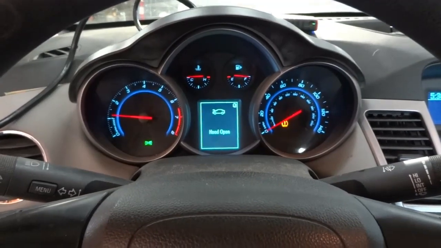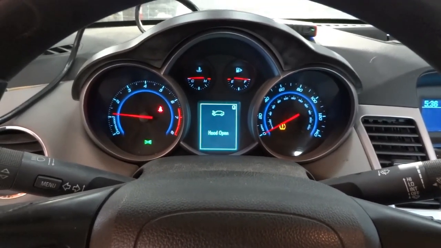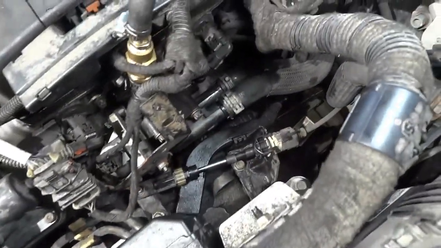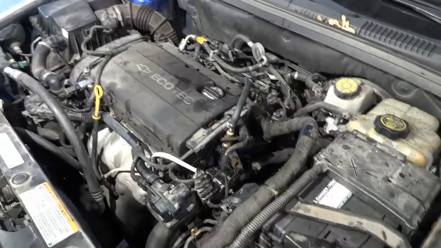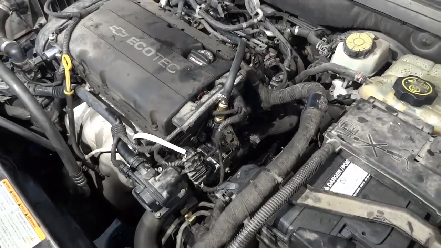So now let's go under the hood and look around the thermostat housing for any leaks. And right there, we're looking around the thermostat housing. Everything looks dry. There is no leak. So this is it, guys. This is gonna do it. This is fixed. So now let's go inside the vehicle and wrap up this video.